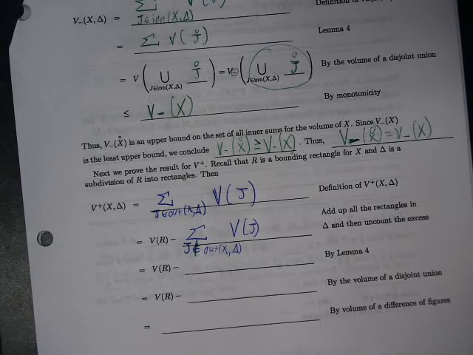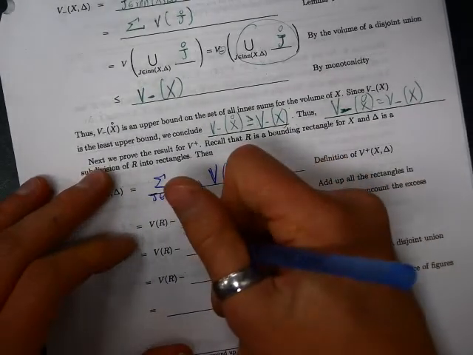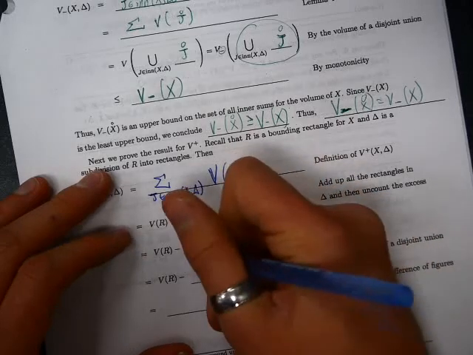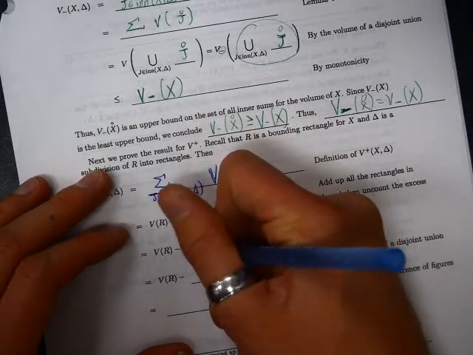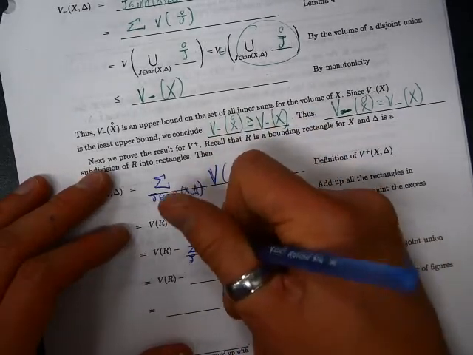What does lemma 4 say I can do with that volume of J? Make it the volume of the closure. Make it the volume of the interior. Interior. That's also true, but lemma 4 was only about interiors. So that's the same as the sum over all of these J's of the volume of the interior of J. I'm not going to write that because it's going to take up too much time and space.